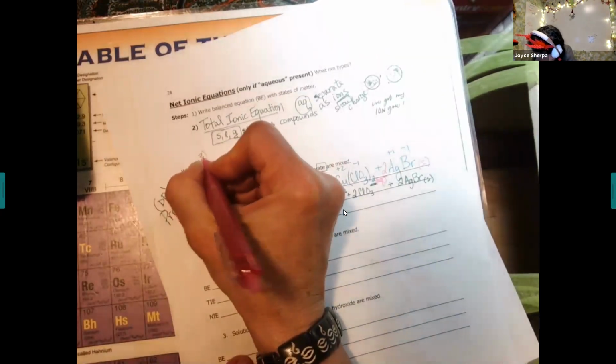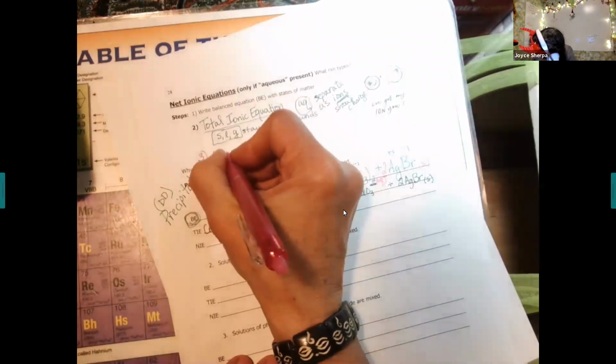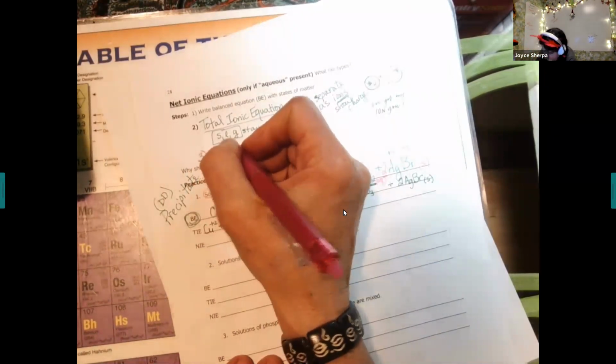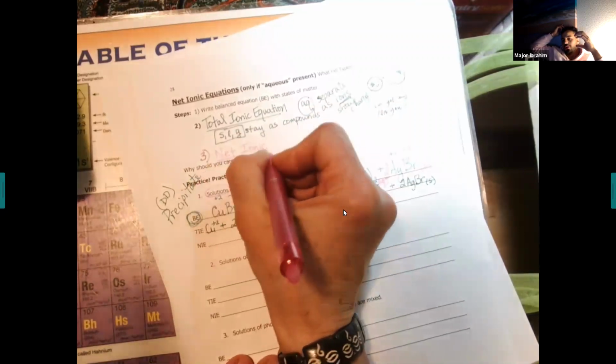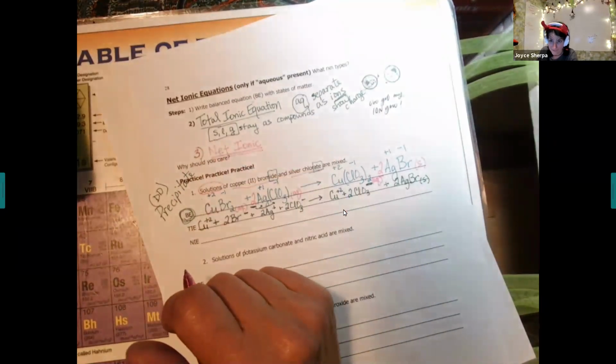So step 3. Bright green. So step 3 is the net ionic. We gotta do a brighter color. I can't find my red. So the reason why we didn't break the 2 AgBr is just because it's a whole solid. It's not aqueous. It's a solid, liquid, or gas. You don't break apart. Exactly. Only aqueous do you break apart.